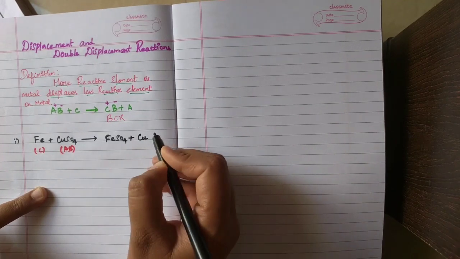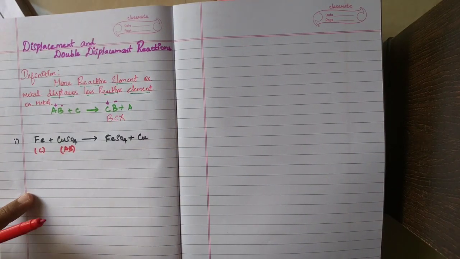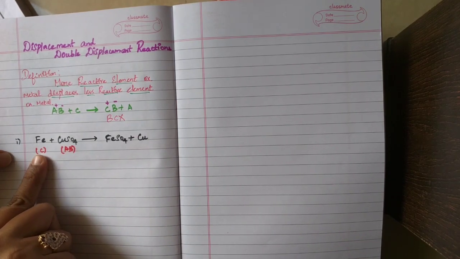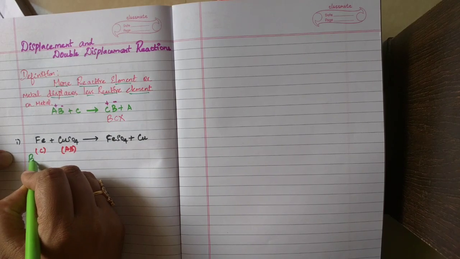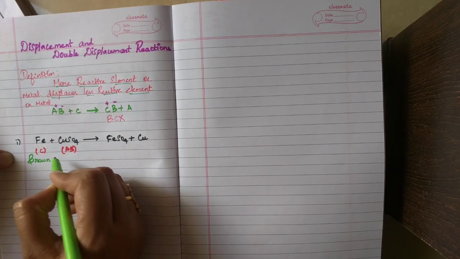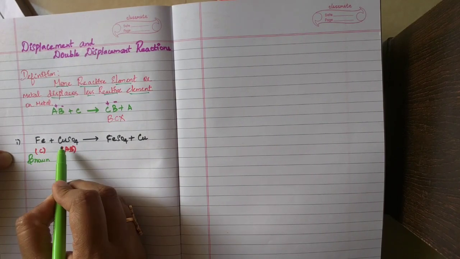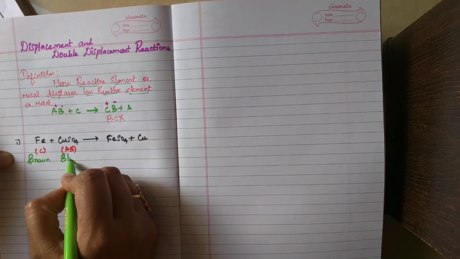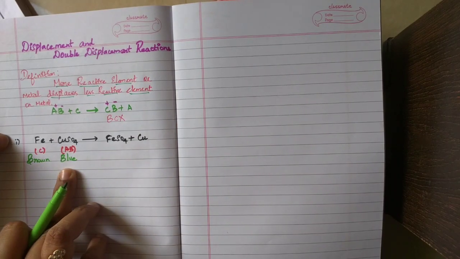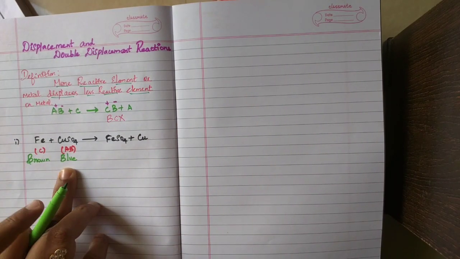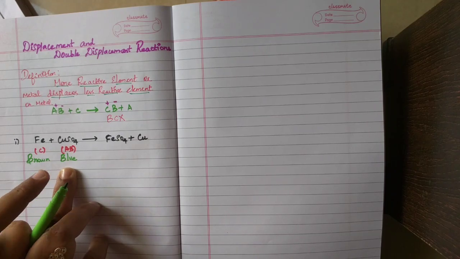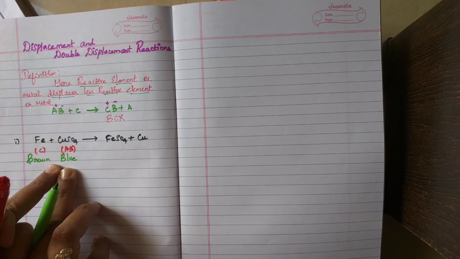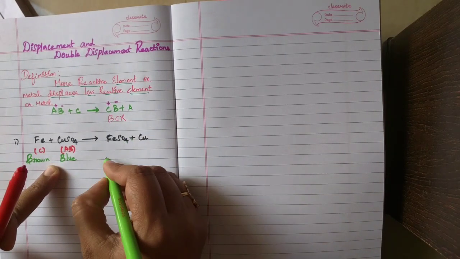Clear, students? So here the color of the iron nail is brown, right? It is nearly brown. When the brown iron nail is dipped in copper sulfate, the color of copper sulfate is blue, students. When the iron nail is put in the blue copper sulfate solution, after some time the solution changes into light green, students.